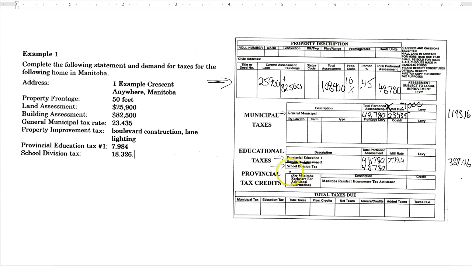Next, I'm going to do my school division tax. So my school division mill rate is 18.326. Same idea, I multiply and then divide by 1,000, and I get $893.94.